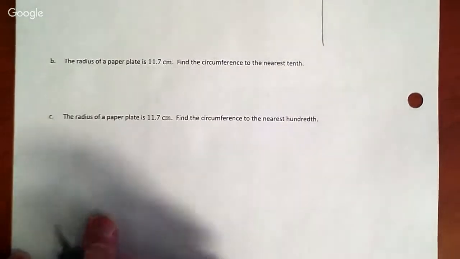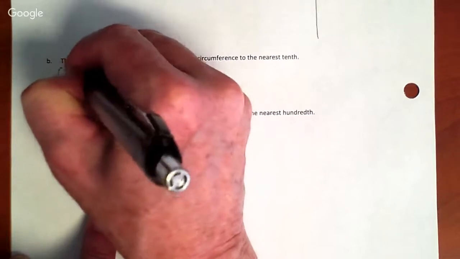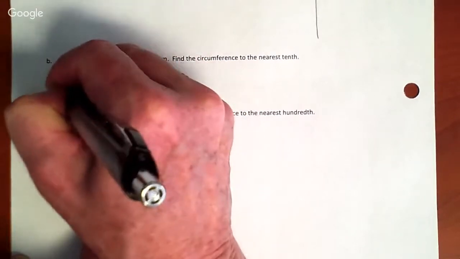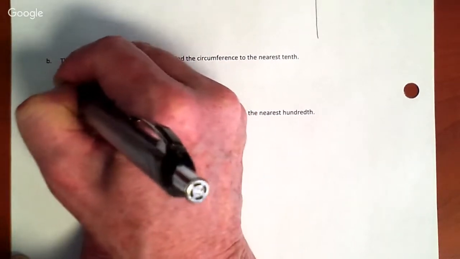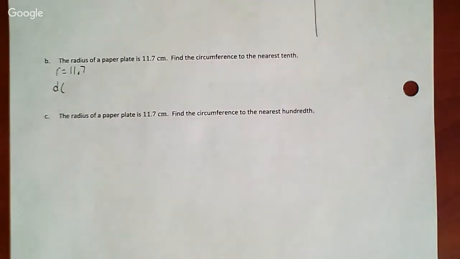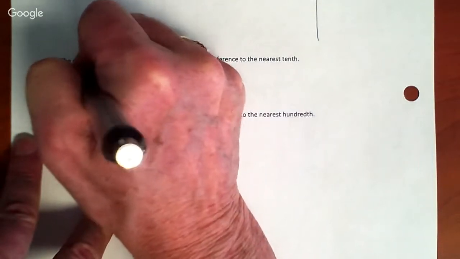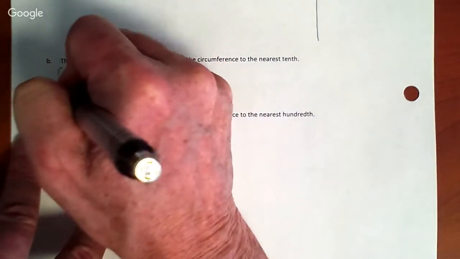Well, if our radius is 11.7, our diameter is 2 times the 11.7, which is 23.4.